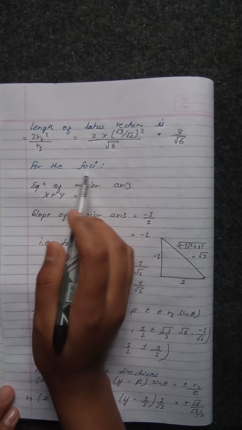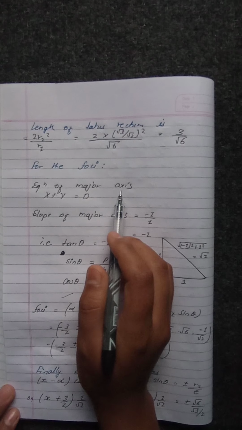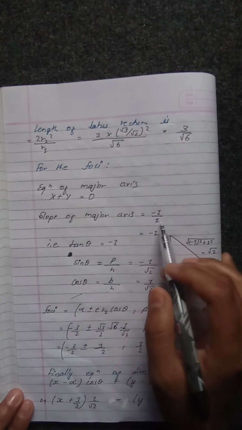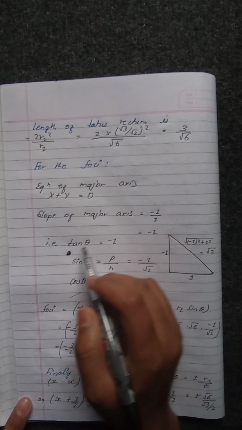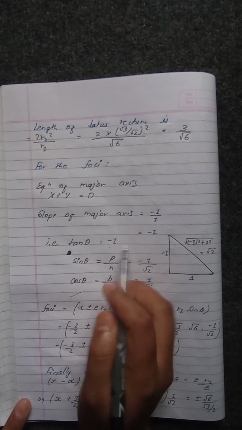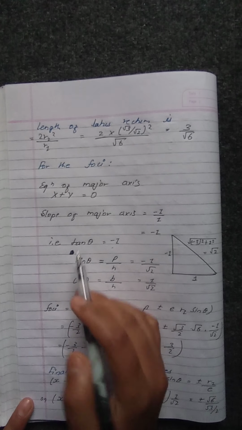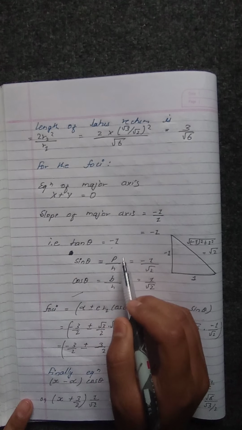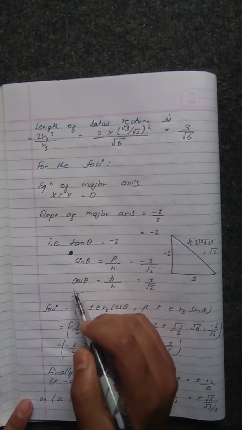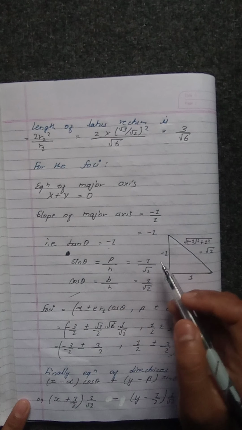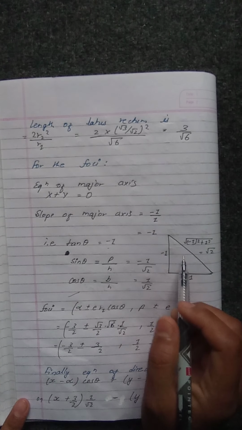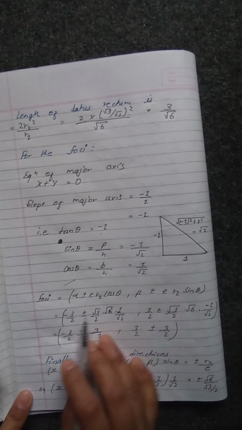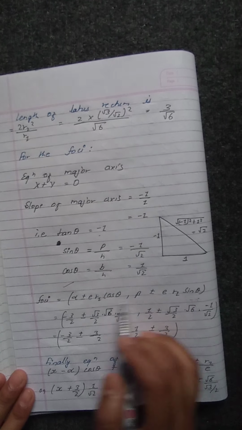For the foci, the equation of major axis is x plus y equals to 0. We find the slope of this major axis as minus x coefficient by y coefficient, that is tan theta equals to minus 1. Now we find the value of sin theta and cos theta over here: sin theta as perpendicular by hypotenuse and cos theta as base by hypotenuse. By using the Pythagoras theorem, we find these values.